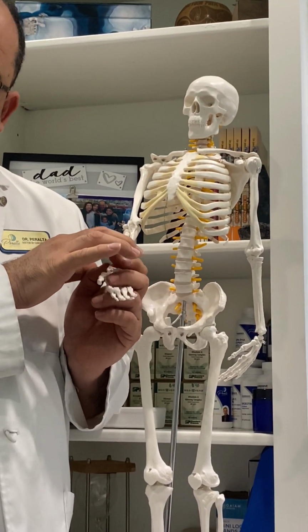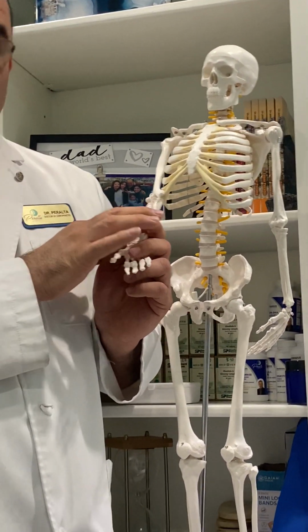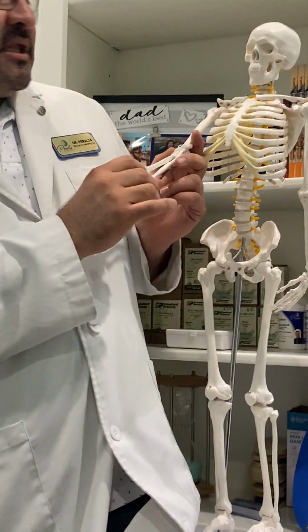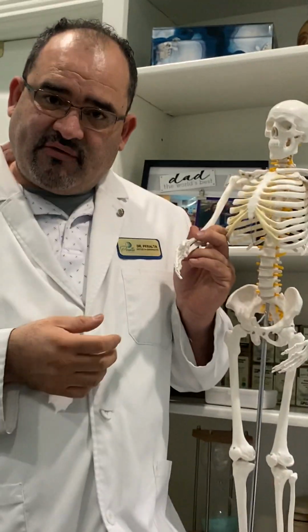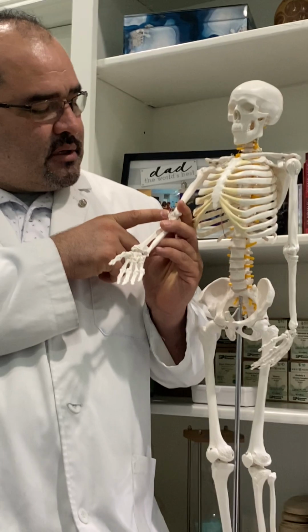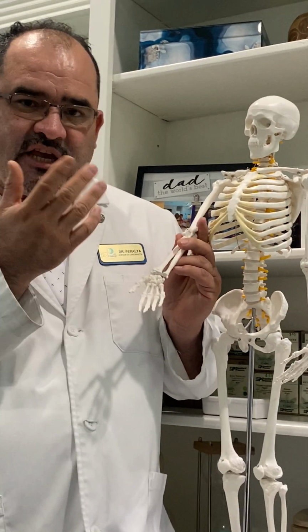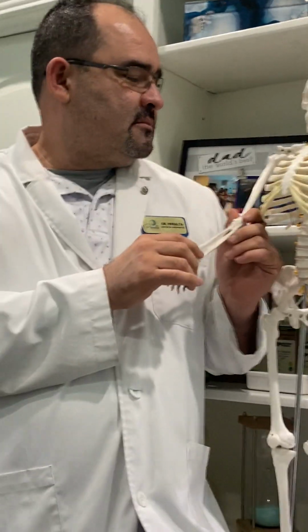And this is all your ulna, okay? These are long bones, A to P and lateral. The elbow has 3 views, that's another one that has 3 views, okay? So, elbow, wrist, and hand, 3 views: A to P, lateral and oblique. You got it.